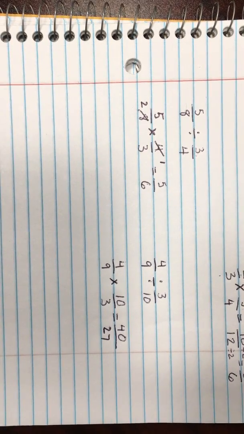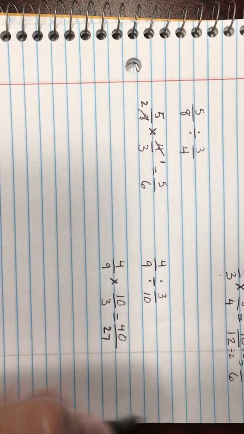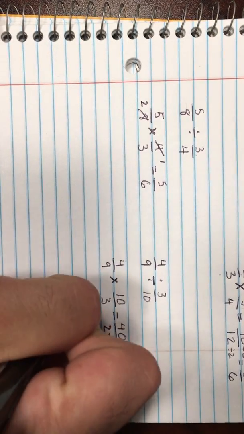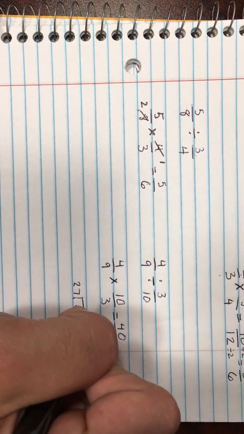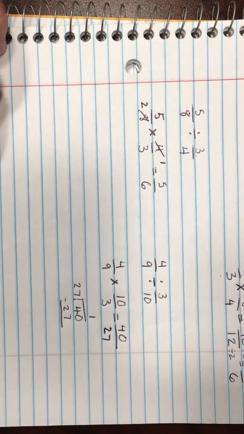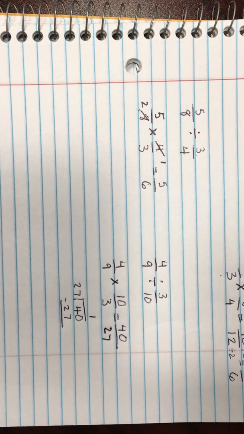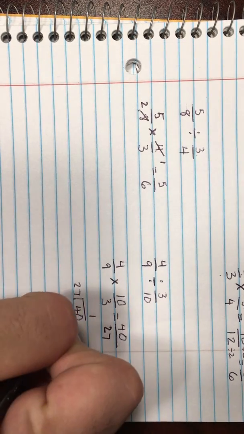Now again, this one can be reduced or it can be put into a mixed number. So what we want to do is we can make our little division. So 27 into 40. Well, that's going to only go in once. So I've got to figure out, well, what's 40 minus 27? It's going to be 13.